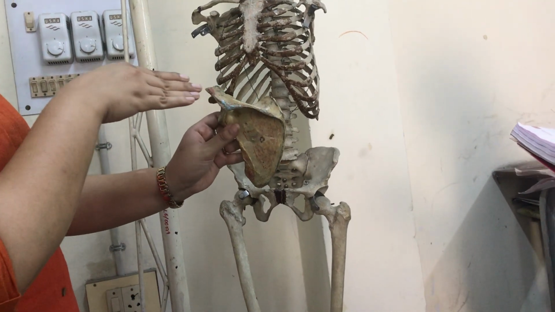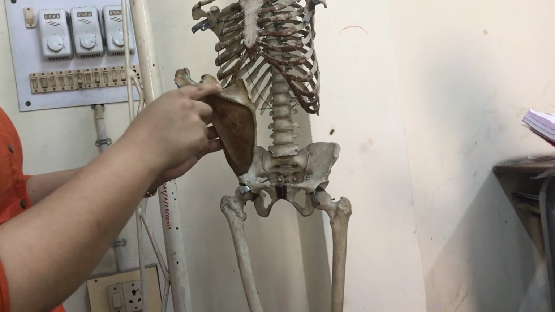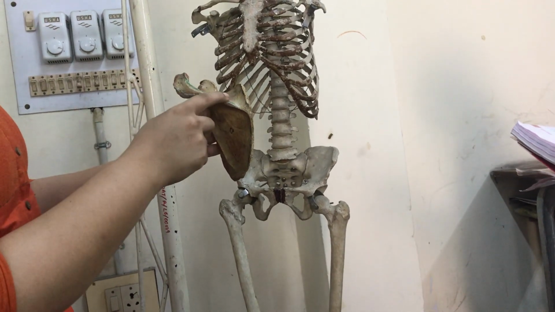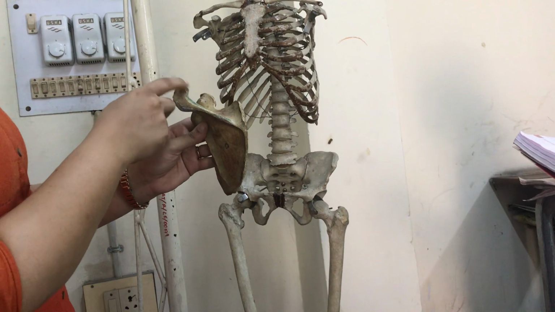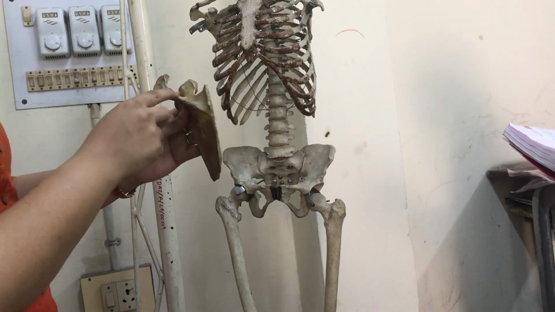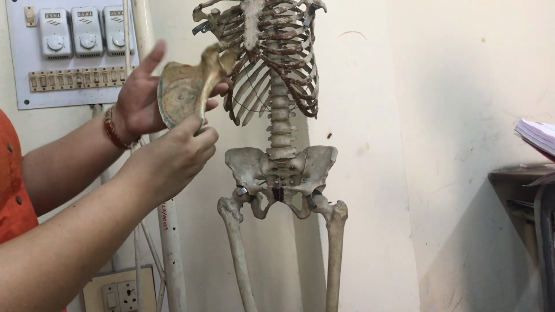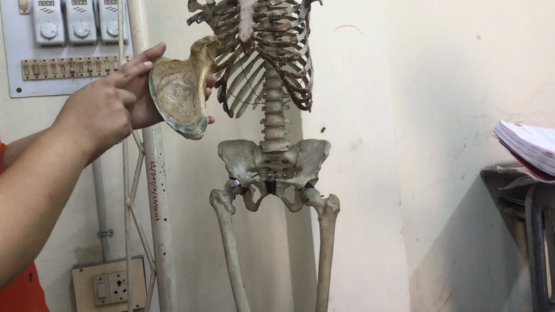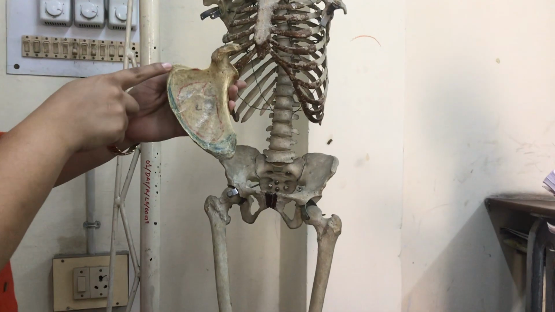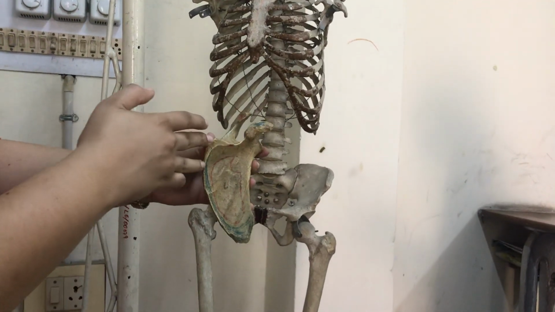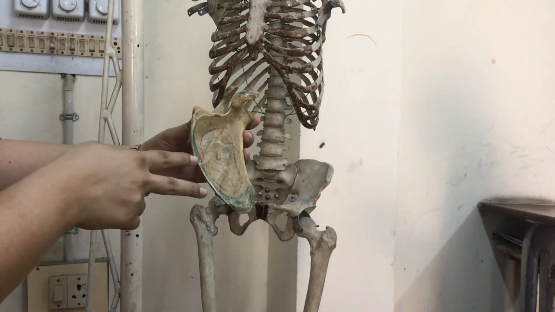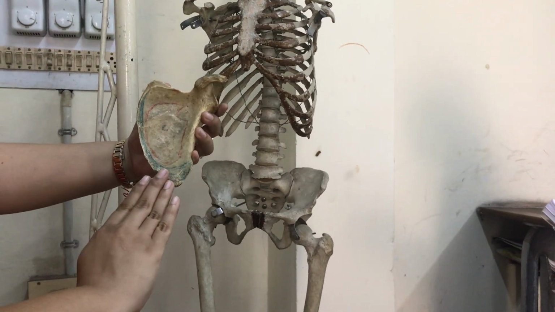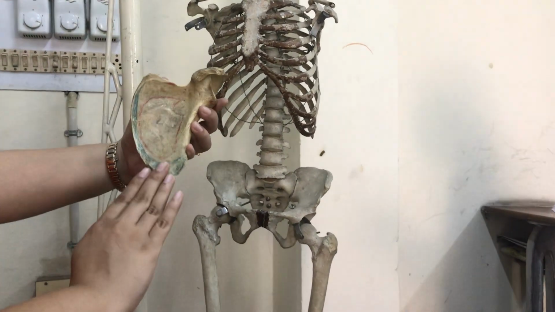The trapezius is inserted into the upper border of the crest of the spine and into the medial border of the acromion. The serratus anterior is inserted along the medial border of the costal surface. 1 digitation from the superior angle to the root of the spine, 2 digitations to the medial border, and 5 digitations to the inferior angle.